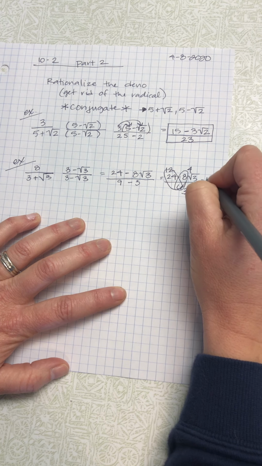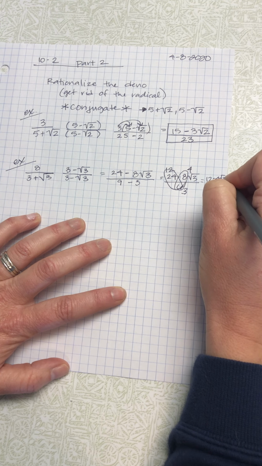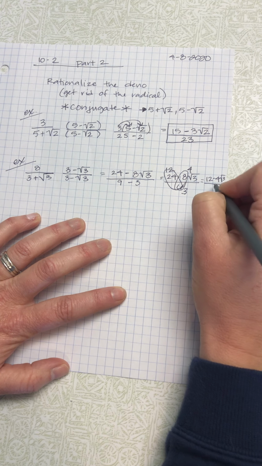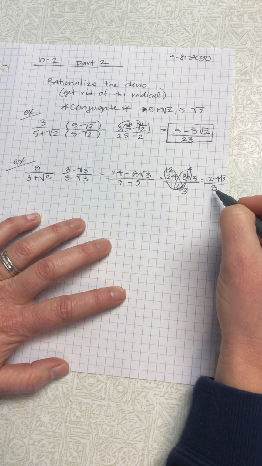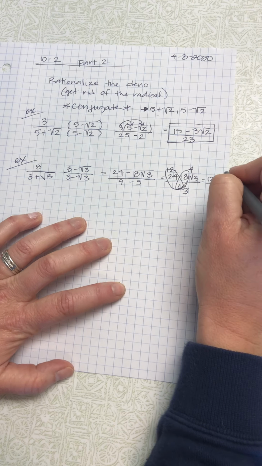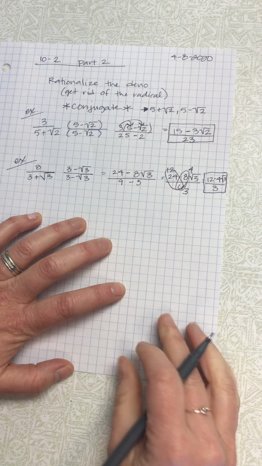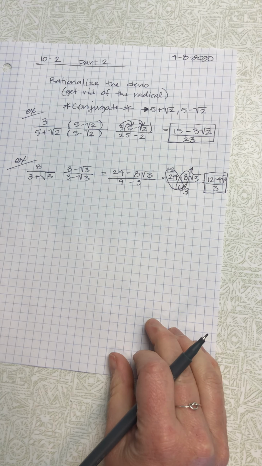So we're left with 12 minus 4 square root 3 over 3. And even though 3 goes into 12, it does not go into negative 4. So this is our final answer.